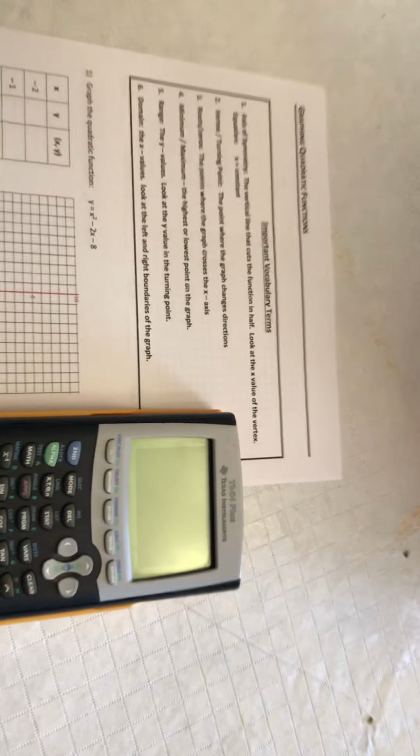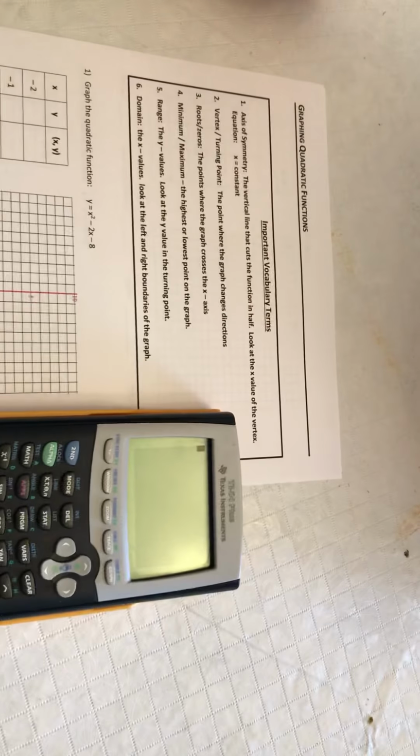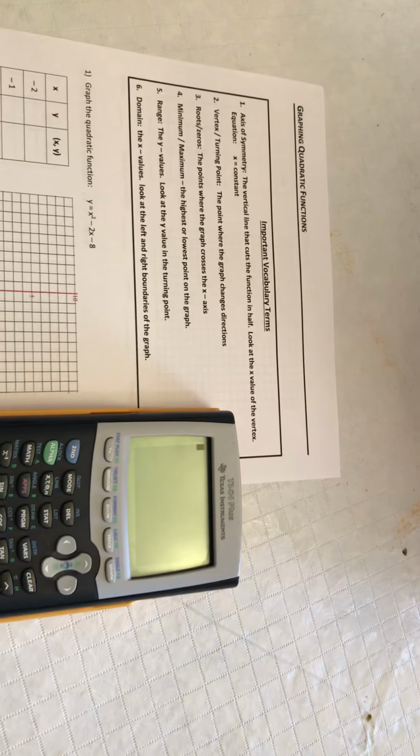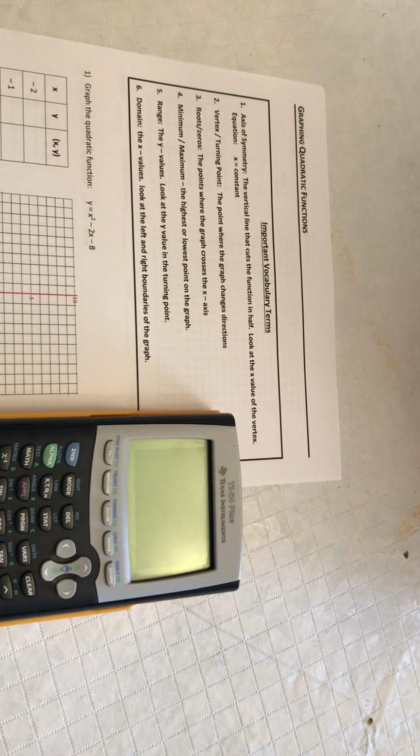All right, kids, we're going to get back into graphing quadratics here. During this week, we're going to begin shifting quadratics, talking about the shifts and vertex form.